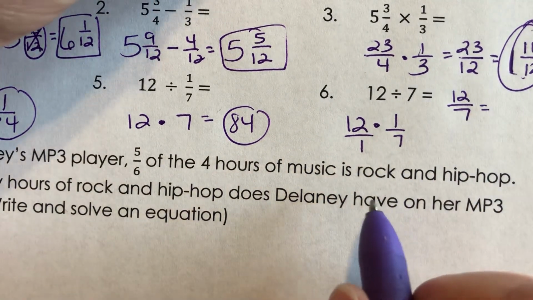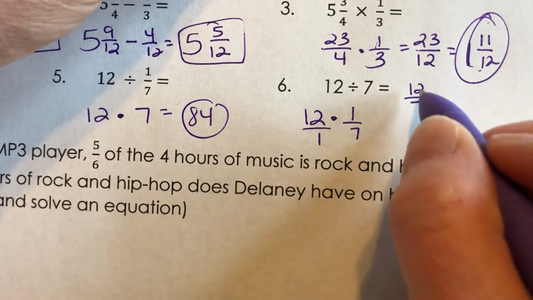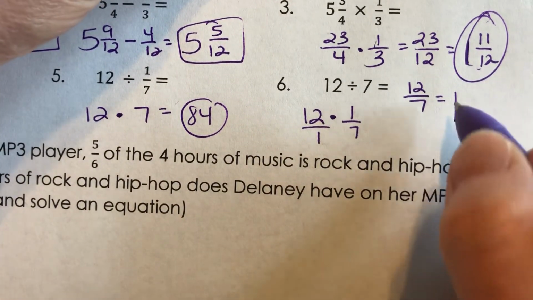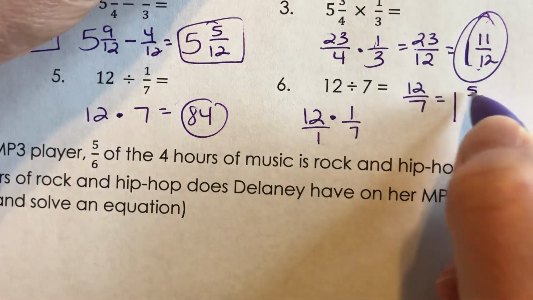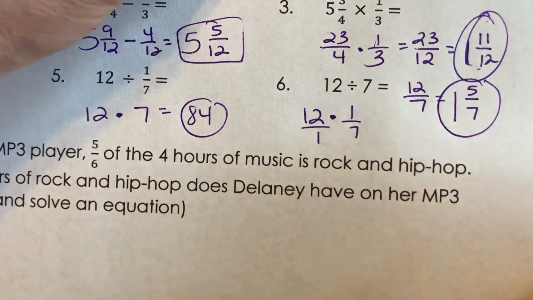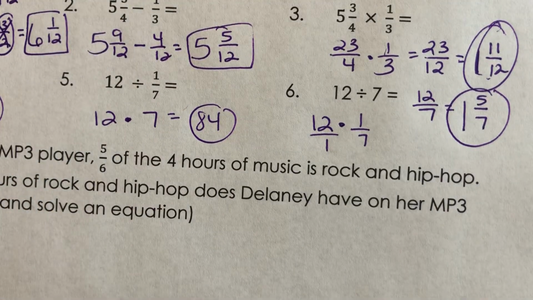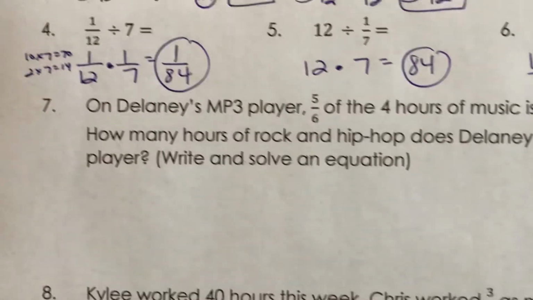But let's not leave it like that because it's not proper. 7 goes into 12 once. And I know that 7 plus 5 is 12, and my denominator doesn't change. So 1 and 5/7.